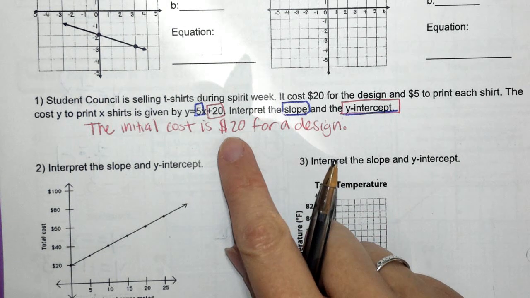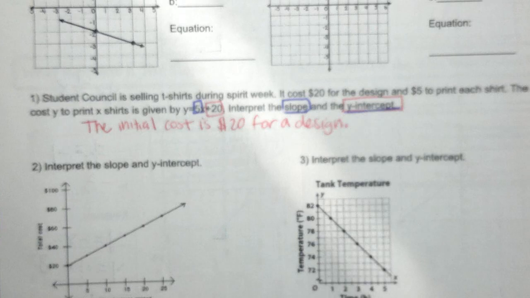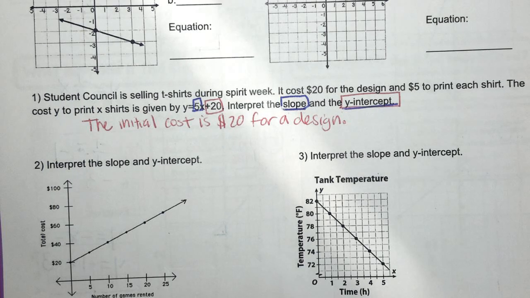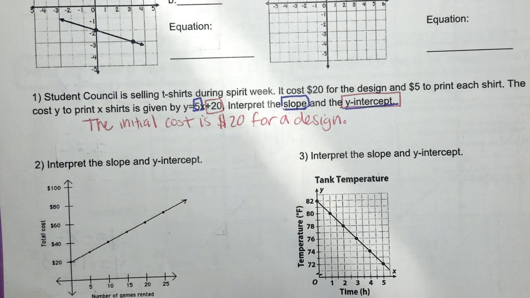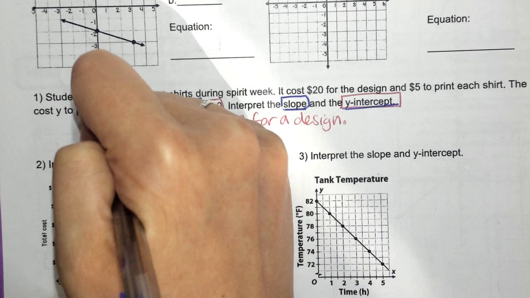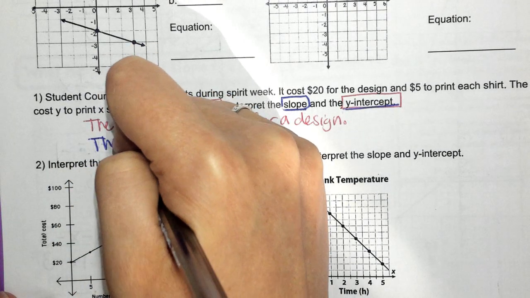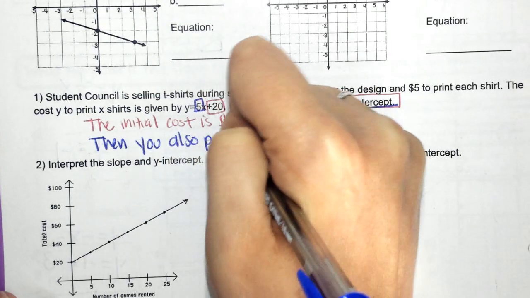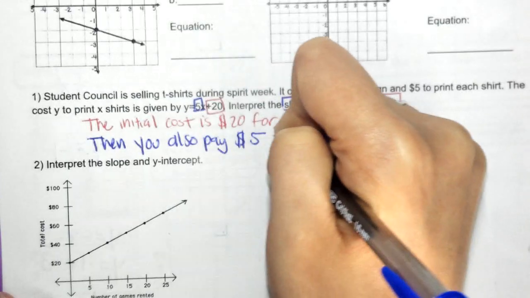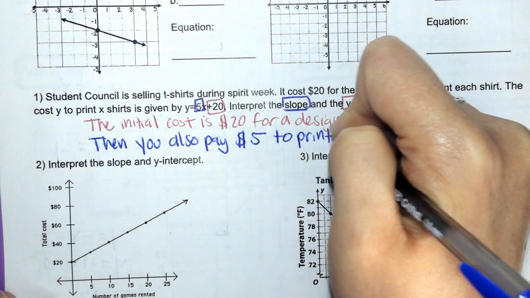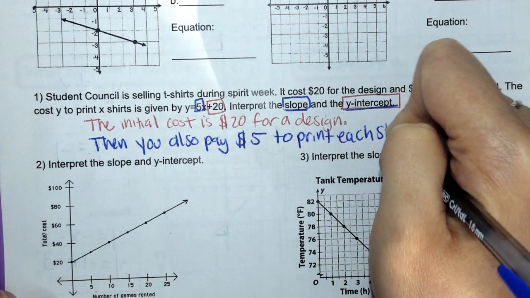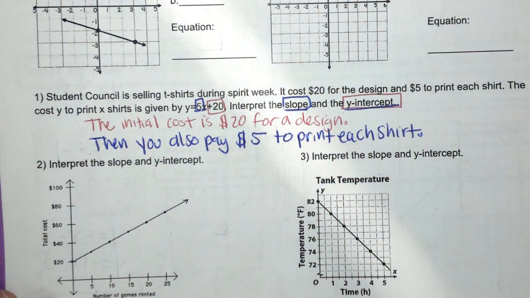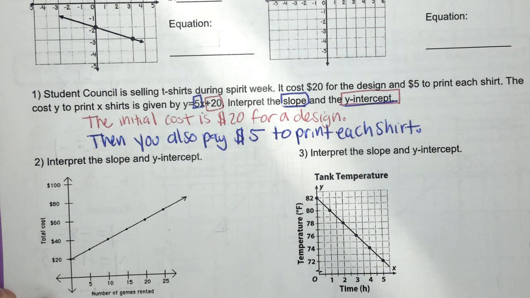So the initial cost is $20 for a design. Then I pay $5 to print each shirt.